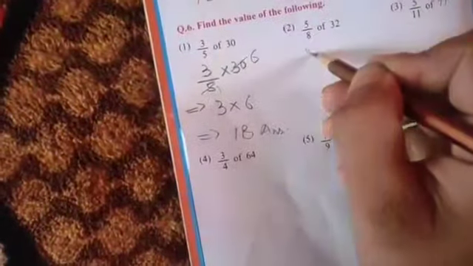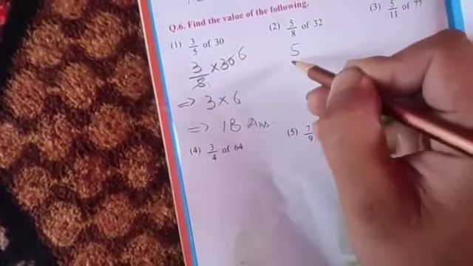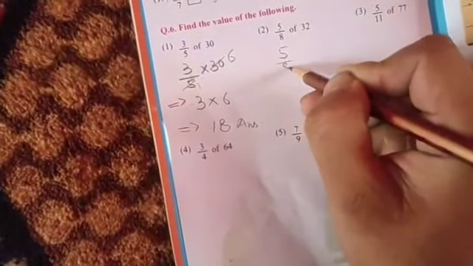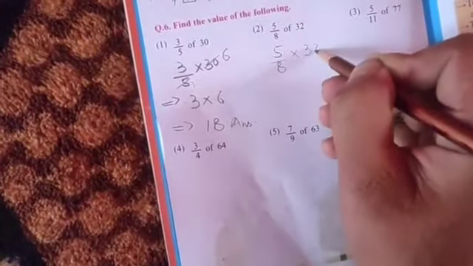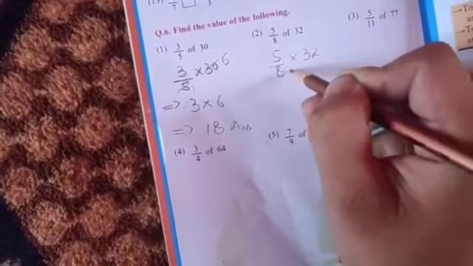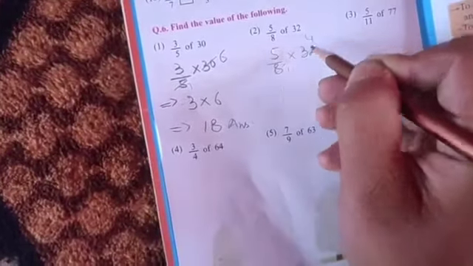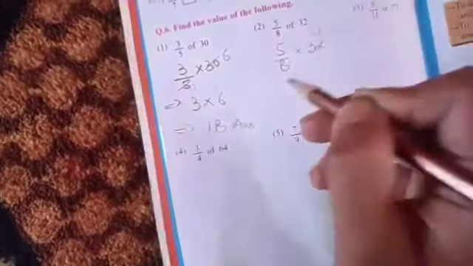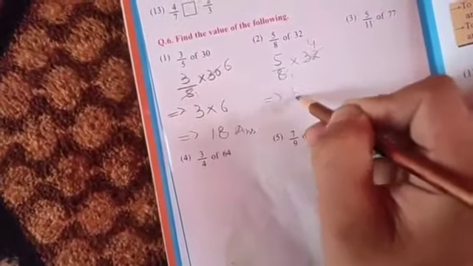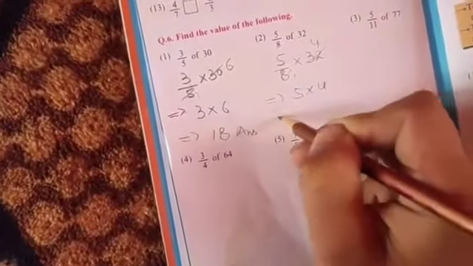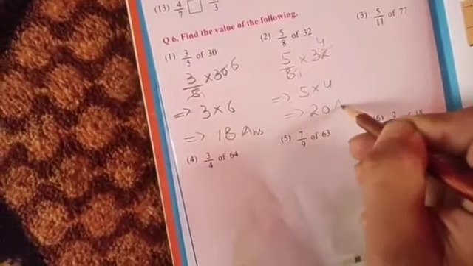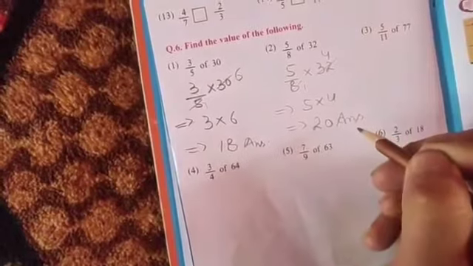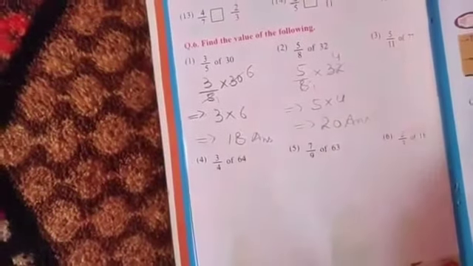Next part is 5/8 of 32. Of means multiply, so 5 upon 8 multiplied by 32. Here 8 times 1 is 8. 8 times 4 is 32. Now we will multiply 5 with 4. 5 multiplied by 4 is 20. That means 5/8 of 32 is 20.